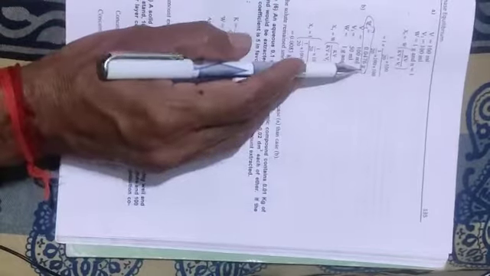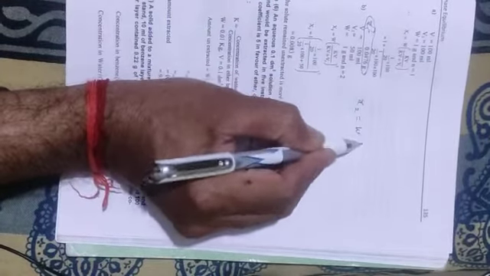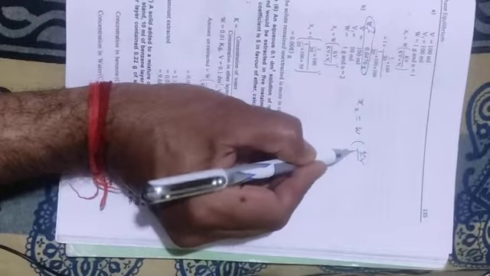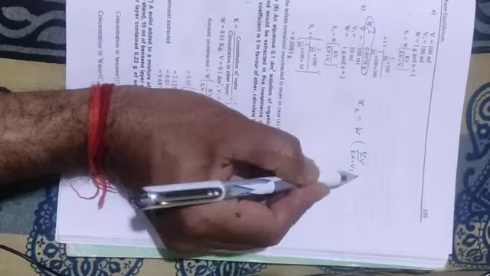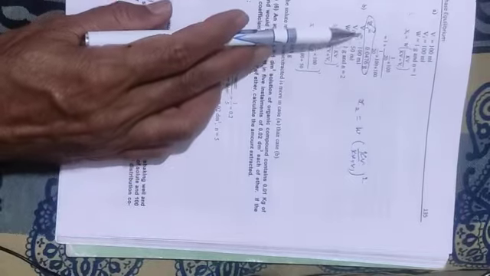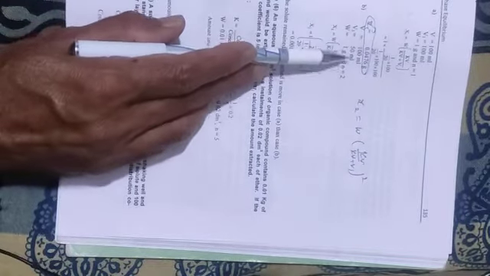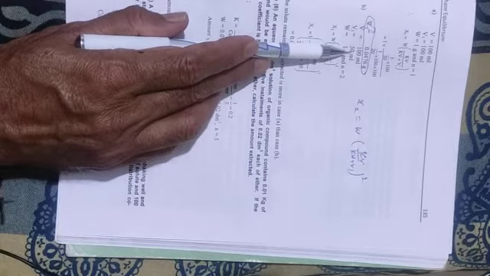If you know V1, you know how to calculate x2. x2 is W into KV upon KV plus V1, raised to power 2. Again you know the value of K, 1 by 20, V is 100 ml, and V1 is 50 ml, because in the successive extraction the organic layer chloroform is taken as 50 ml.